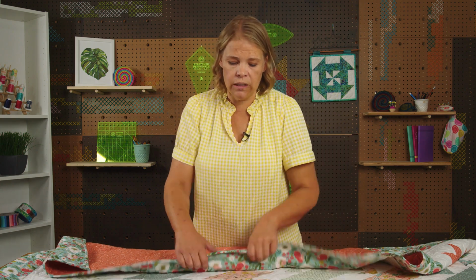Once you're ready to join your backing, your batting, and your quilt top, you're going to do a little bit of machine quilting, or you're going to tie it. There's a lot of different ways to put your quilt together to finish it, but that would be the final stitching pattern. It could be machine quilting through a long arm. You could stitch it on your home machine. You could tie it with thread or yarn. There's a lot of different ways to finish that, but that's what is often referred to as machine quilting.